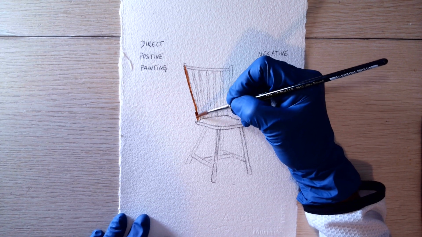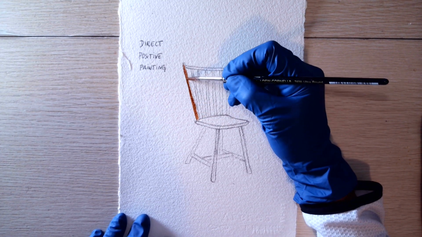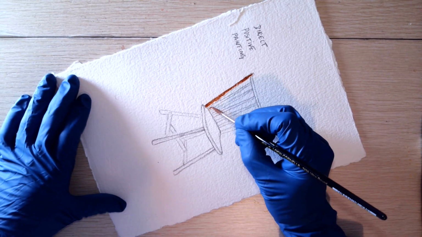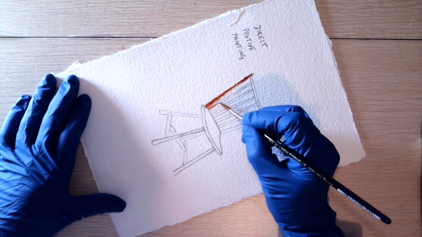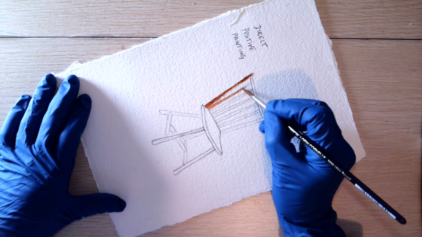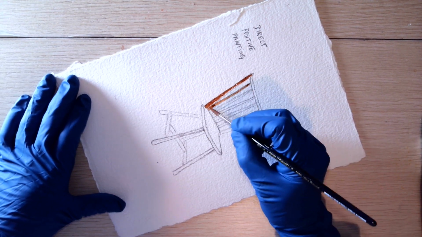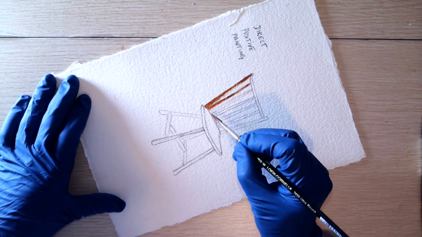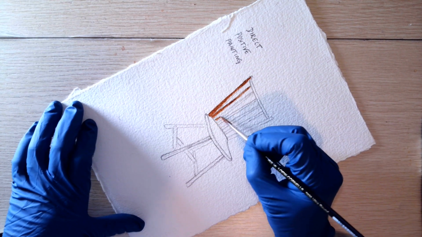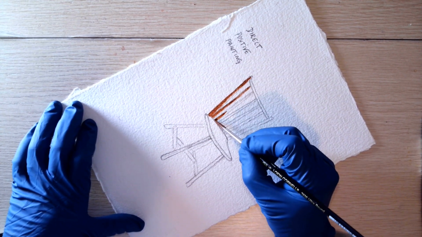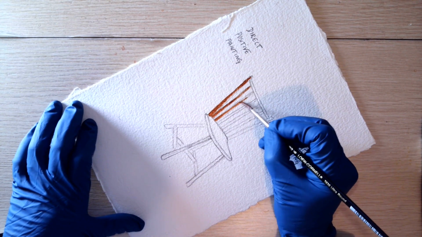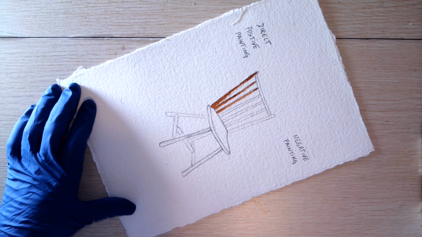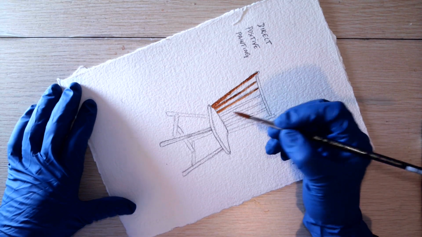directly. And I'm putting color on the object. That's mostly how we usually paint things in general. I'm not too worried about making these lines. And as you see, I am painting only the chair, right?